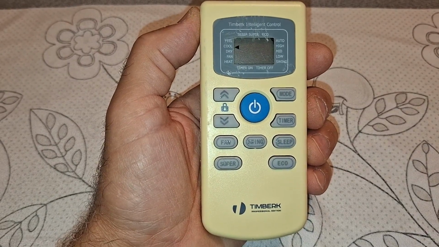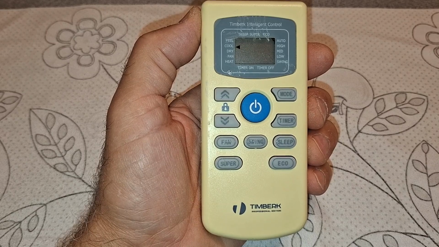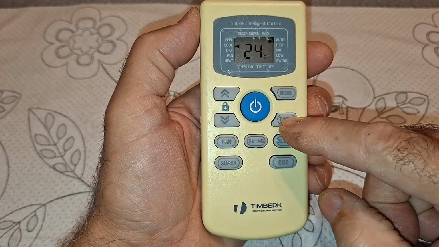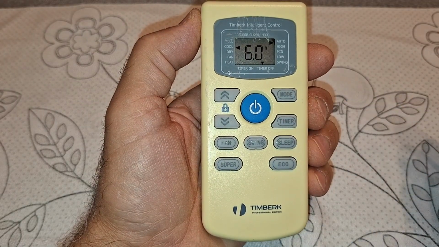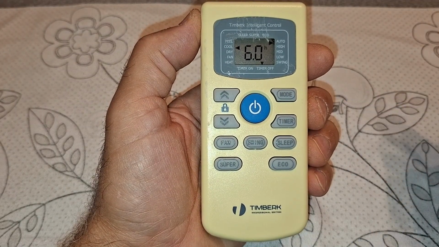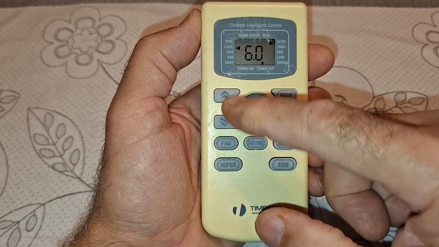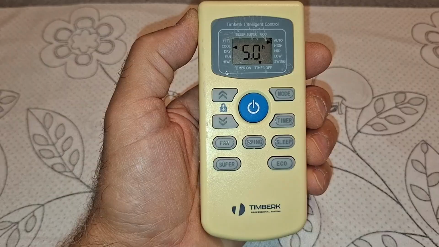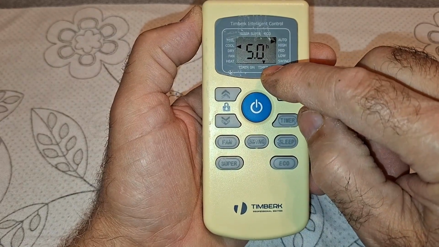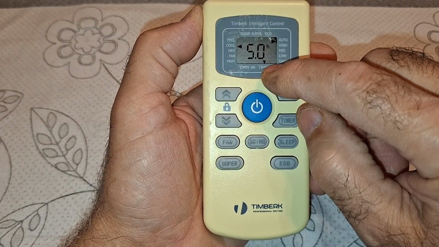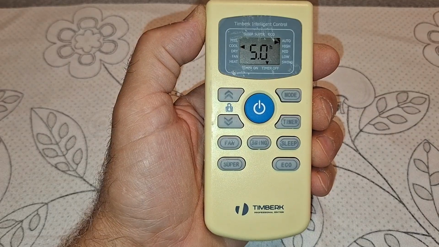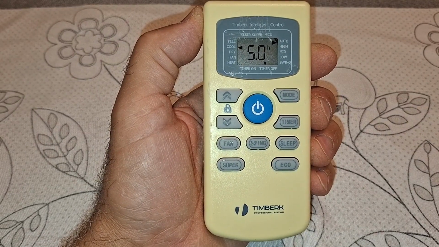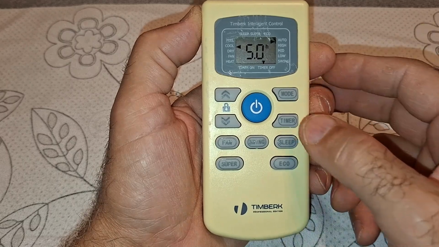Or if we want the air conditioner to turn off after 5 hours while it is running, we press the timer button and set it to 5 hours using the temperature buttons and press the timer button to confirm. The cursor stops in front of the timer off mode. The air conditioner will turn off after 5 hours of operation. To exit this mode, you need to press the timer button again.